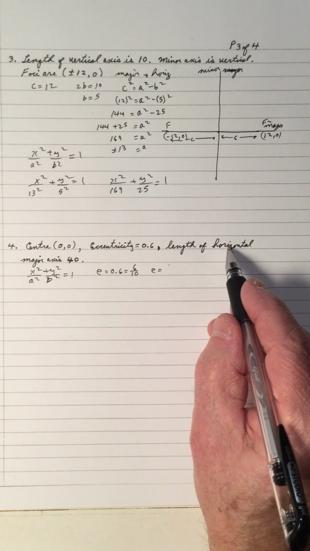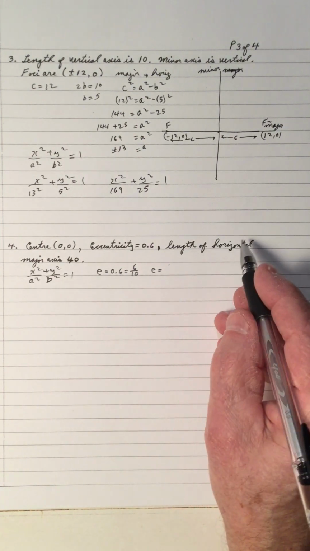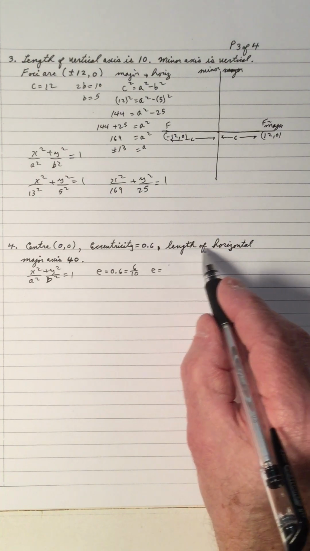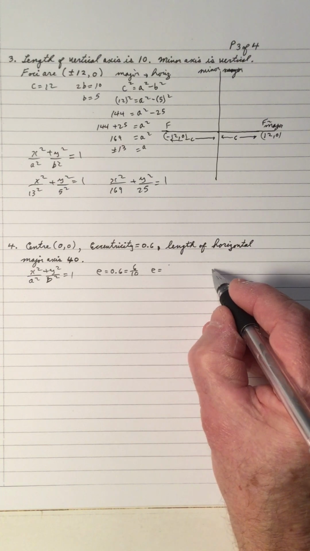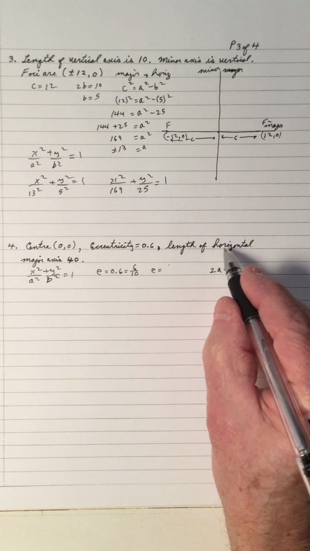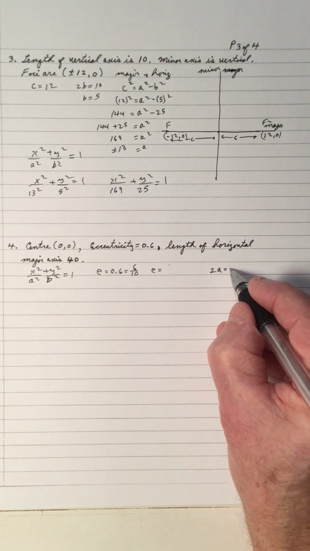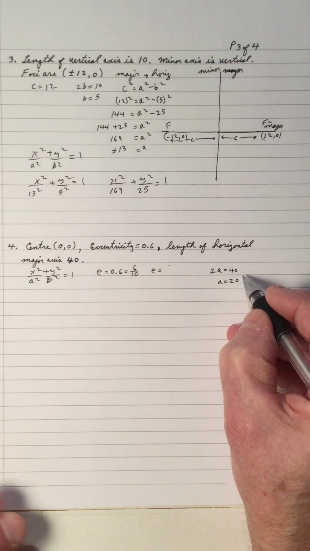The length of the horizontal axis is 40. So the horizontal axis, we have to keep that in mind. Horizontal axis, that's the A. So we got 2A, horizontal axis with the A. So the major axis is 40 long. So that means A is 20.